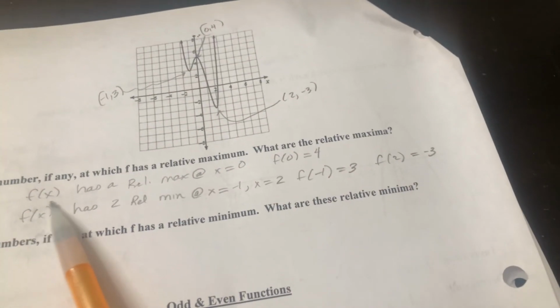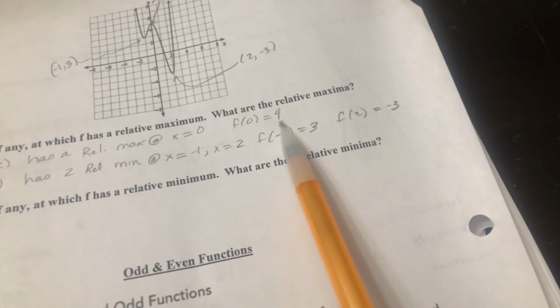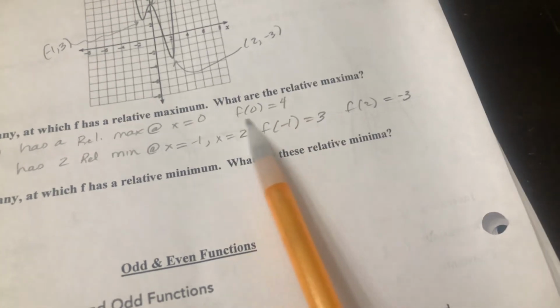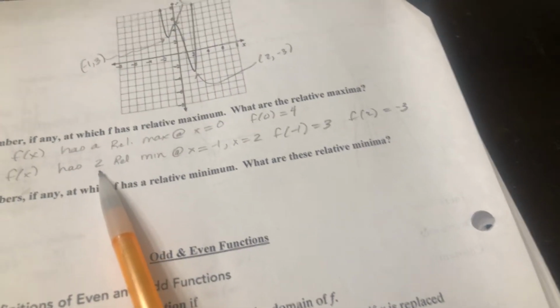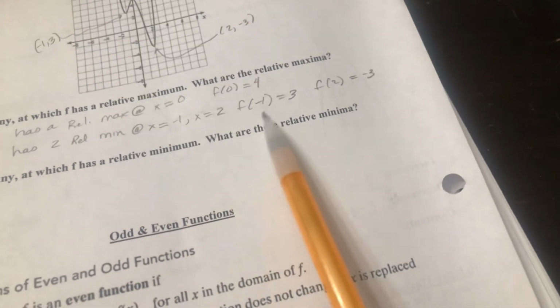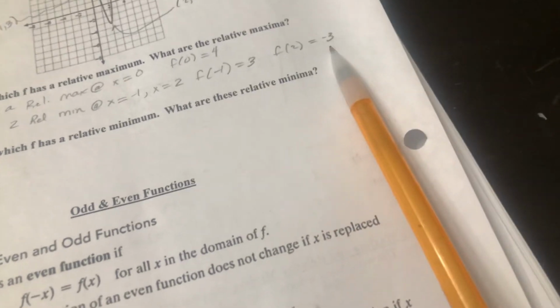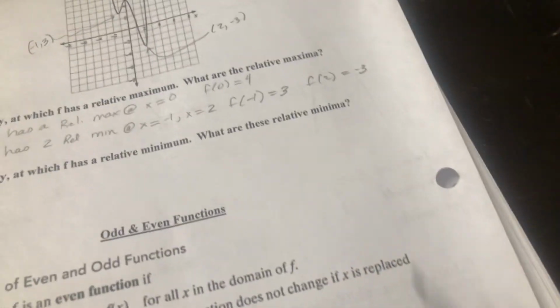So f of x has a relative maximum at x equals 0, and so f of 0 equals 4. F of x has two relative minimums at x equaling -1 and at x equals positive 2. So we say f of -1 is 3 and f of 2 is -3.